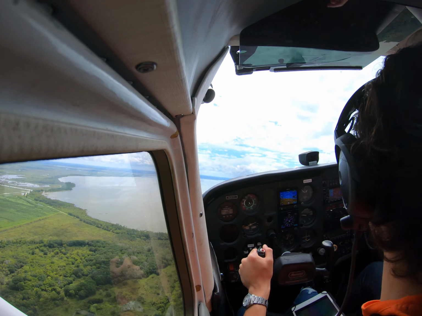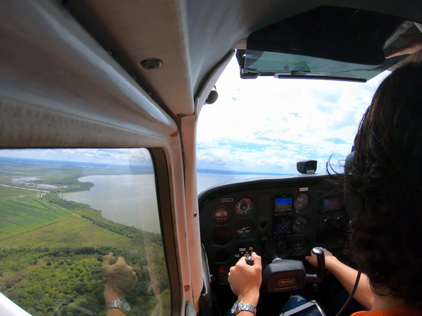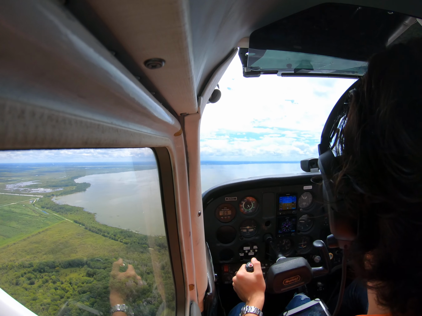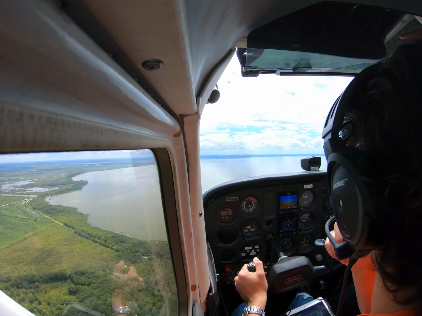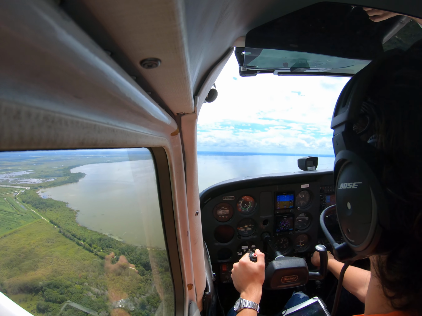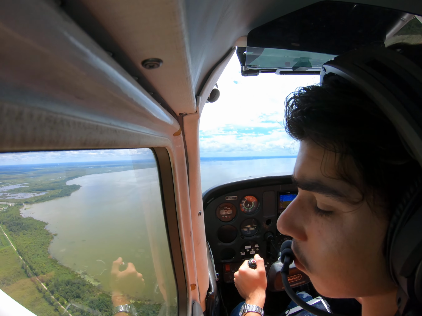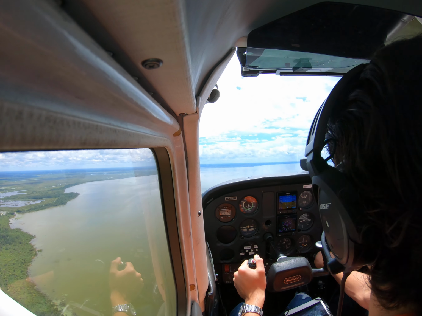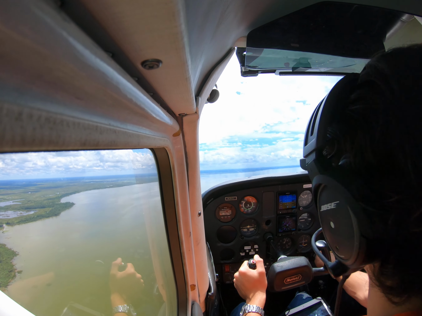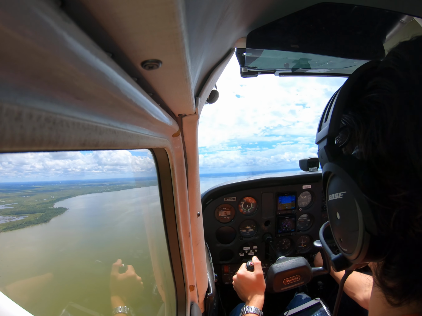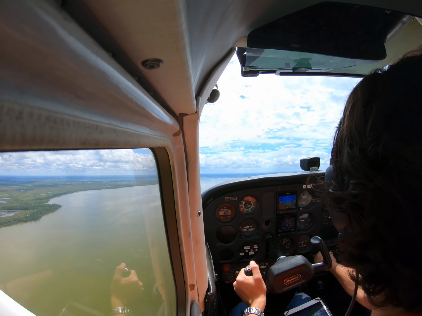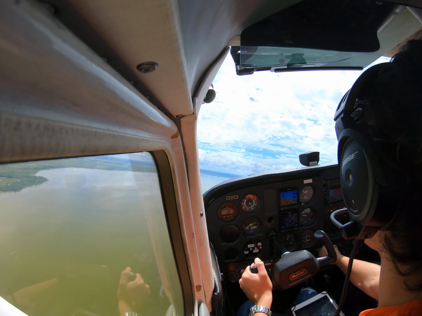So we're going to turn right here? Yeah, just go a little bit more, and then I tell you what, once we're over the lake, make a right turn like this, and then we'll enter from the other side. Yeah. Raise the right wing. Right side is clear.